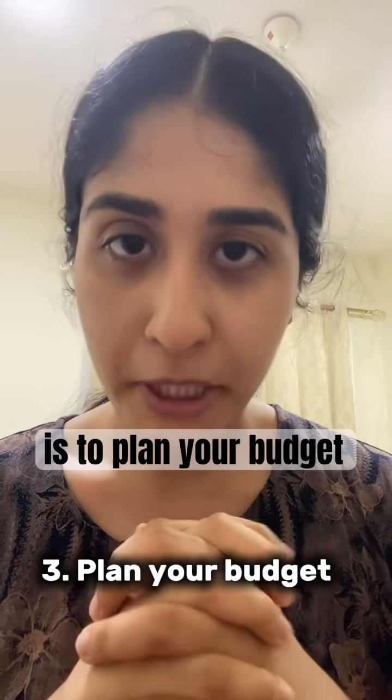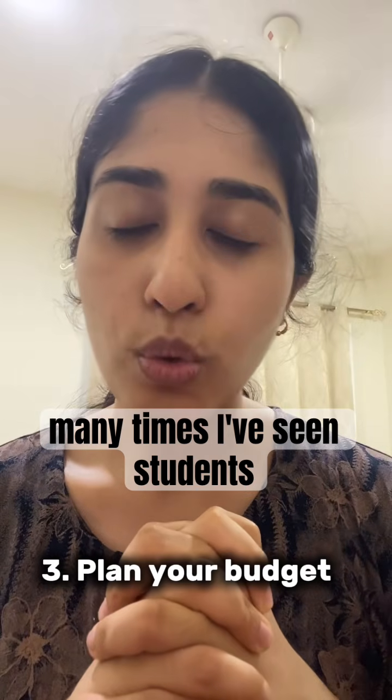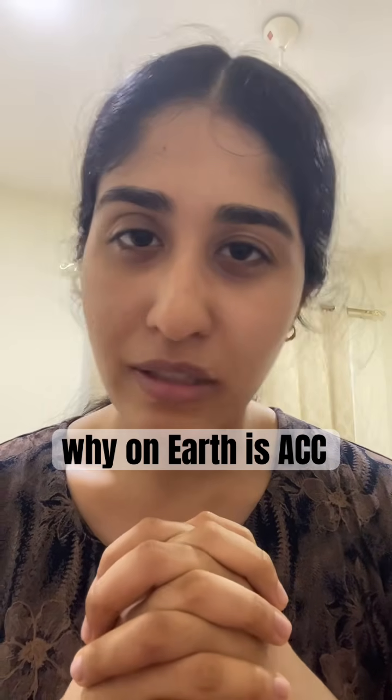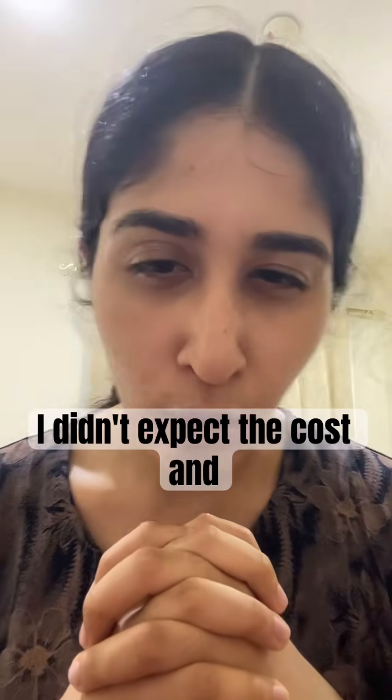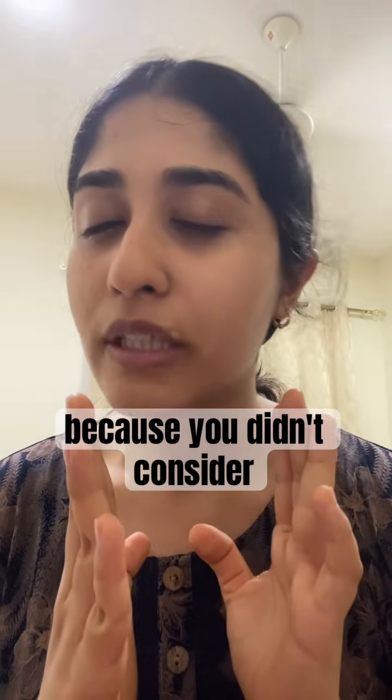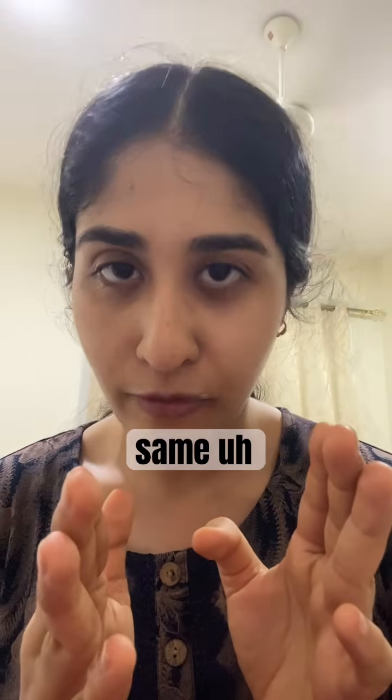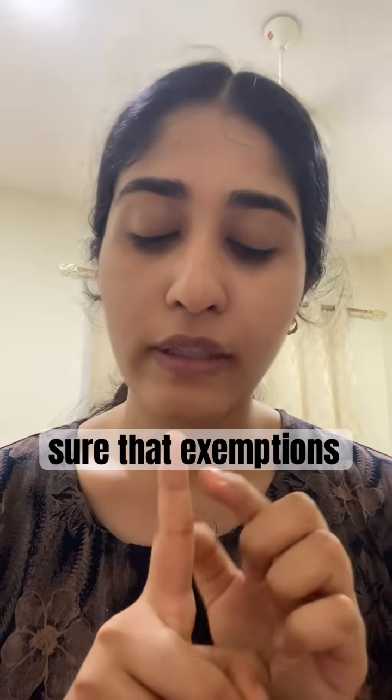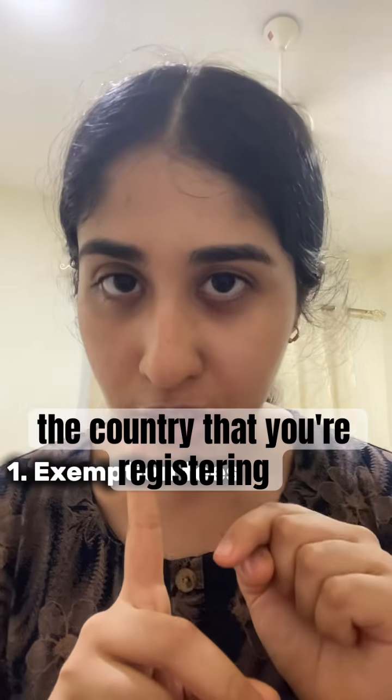The next stage, one of the most important stages, is to plan your budget accordingly. So many times I've seen students that are very confused. Why on earth is ACCA so expensive? I didn't expect the cost and all, because that's particularly because you didn't consider it in your budget in the first place. So you need to be very sure that exemptions have costs. They have separate fees per paper. You need to check out based on the country that you're registering from.